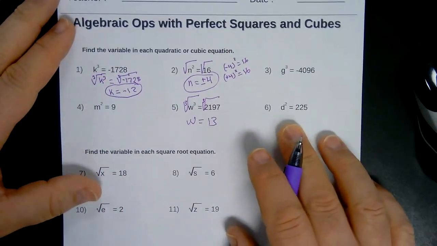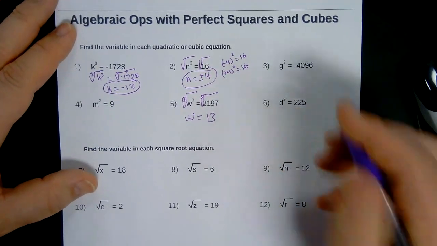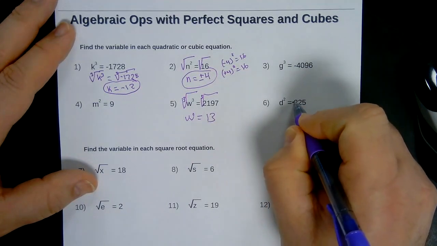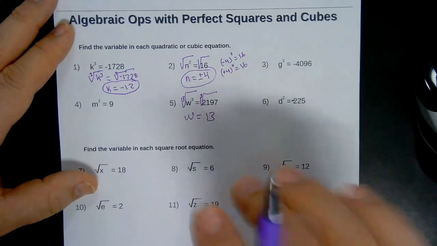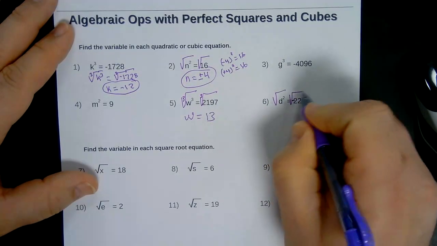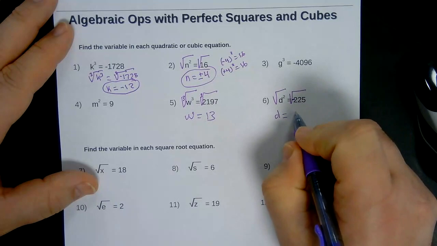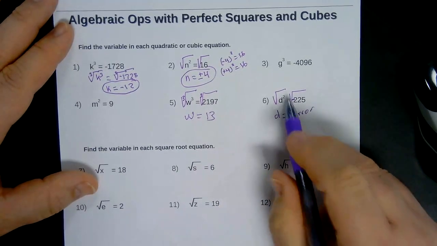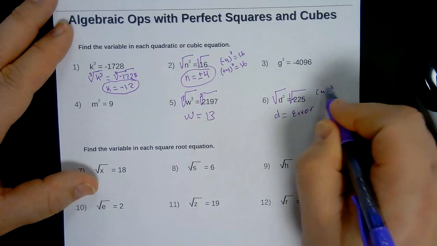Now number 6, I'm going to show you a little trick here. I'm going to change number 6, so watch out for the change here. I'm going to say d squared is equal to negative 225. Again, I just put a negative in there, just kind of like an extra problem. If you square root both sides like you should, you get d equals, well, your calculator is going to give you an error, okay? Because you cannot square root a negative number. Again, can't do this one.